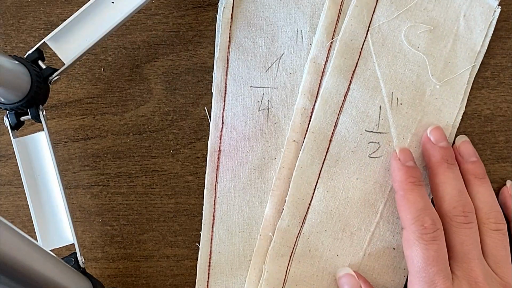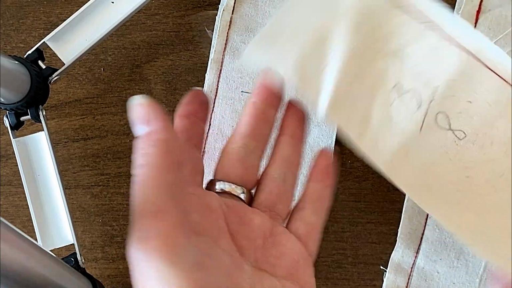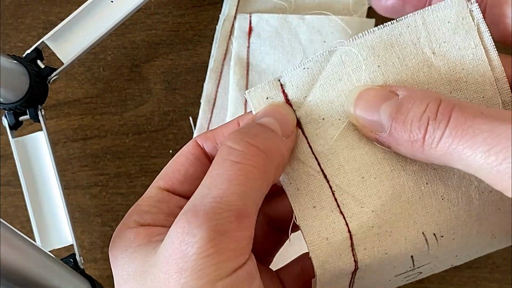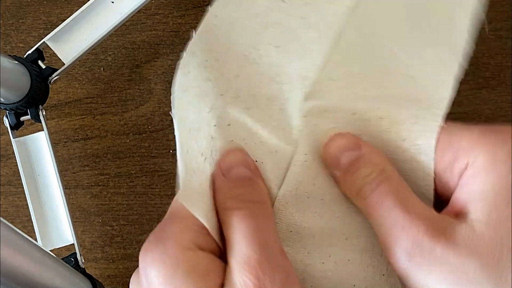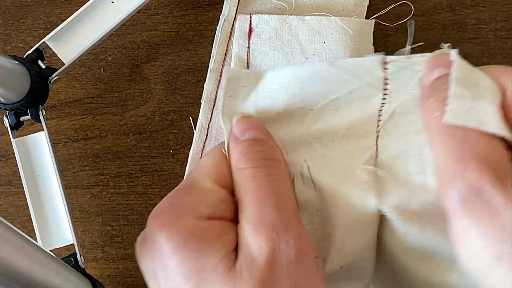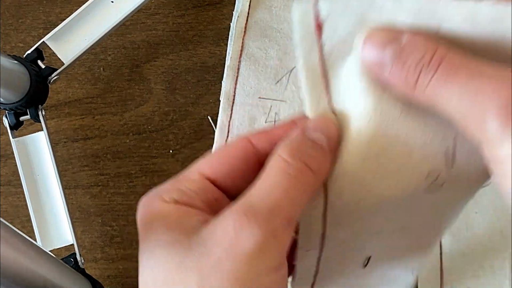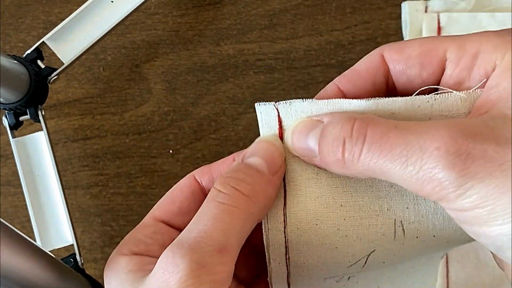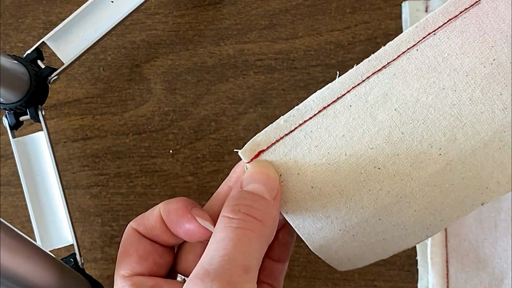Here I finished my 3 samples: 1/2 inch, 3/8, and 1/4. I did a backtack at the beginning and a backtack at the end. This way it will never rip apart and it's very secure. Do the same for 3/8, backtack at the beginning, backtack at the end, and for 1/4. Backtack at the beginning, then you sew along the line, and backtack at the end.